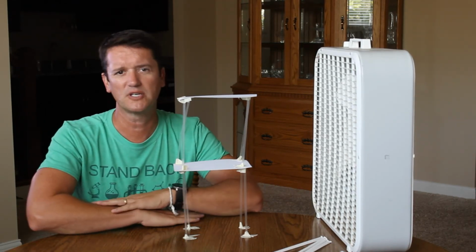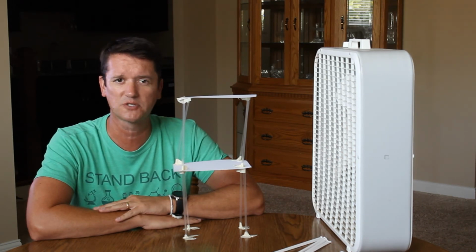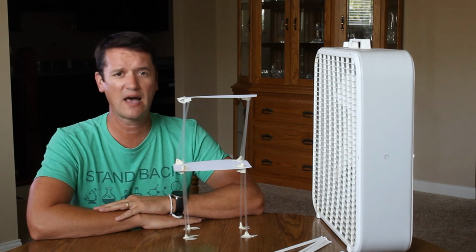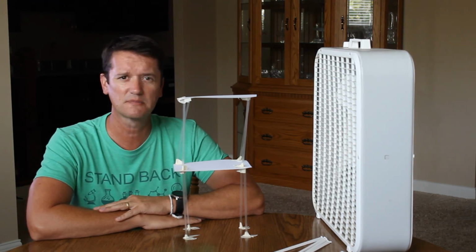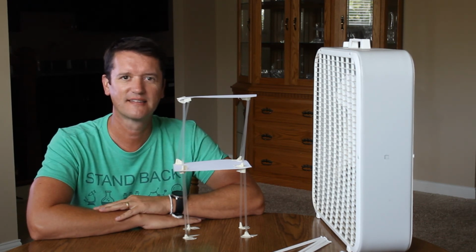The rest of this worksheet has you reflect on the forces that are happening on towers and different structures. You're going to be learning about structures that have stood up for thousands of years and what makes them both strong and stable. Have fun filling out the worksheet, and I'll see you next time.